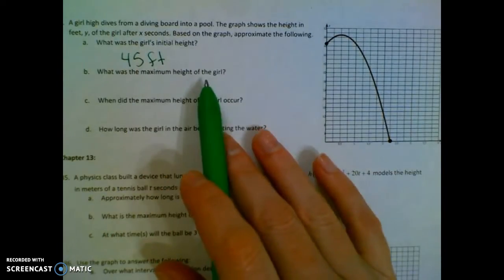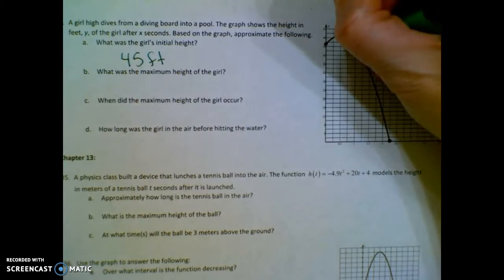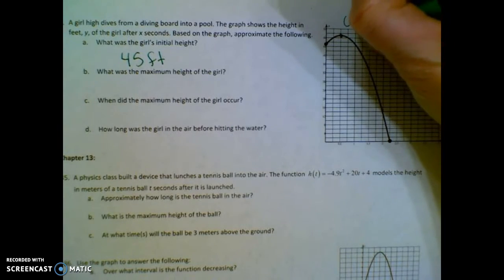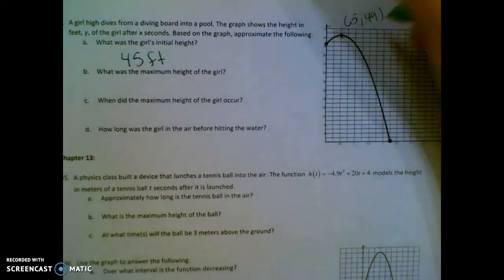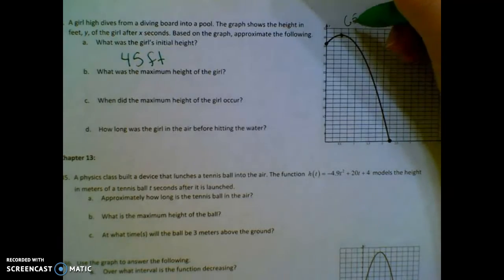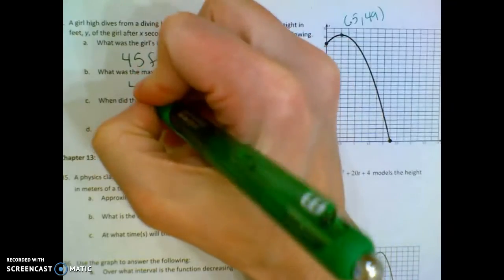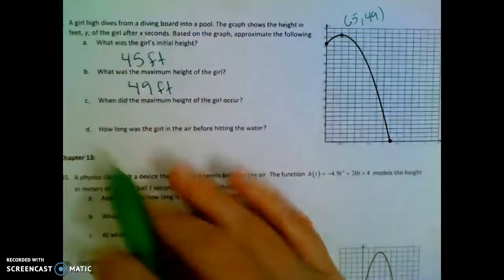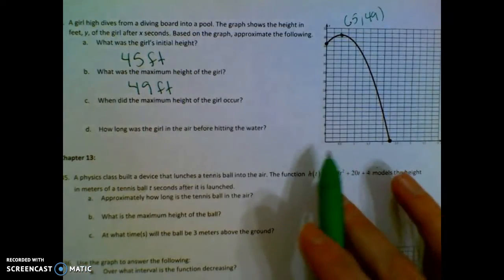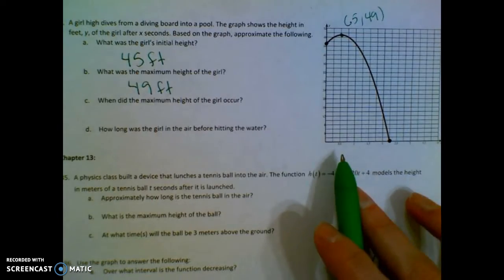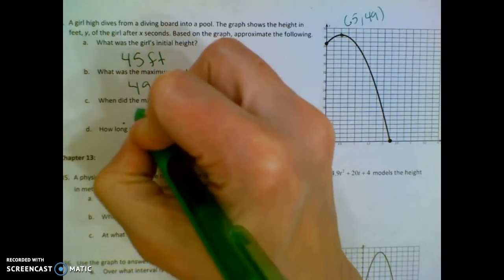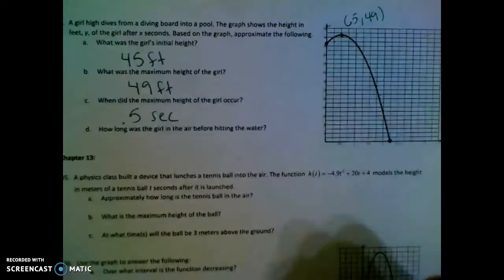What is the maximum height of the girl? You're going to go to your vertex. This vertex looks like it's (0.5, 49). So 0.5 means it took her half a second to get to the max height, and 49 is that max height. So what's the maximum height? That is going to be 49 feet. When did the maximum height occur? Well, I just said that it took her half a second to get up there. So it's going to be 0.5 seconds.